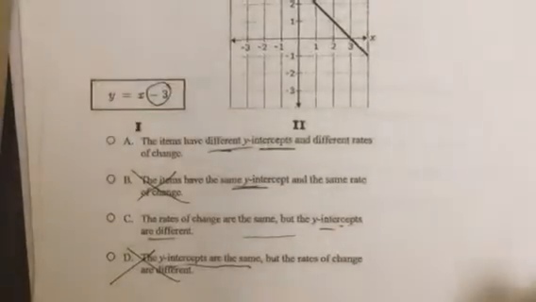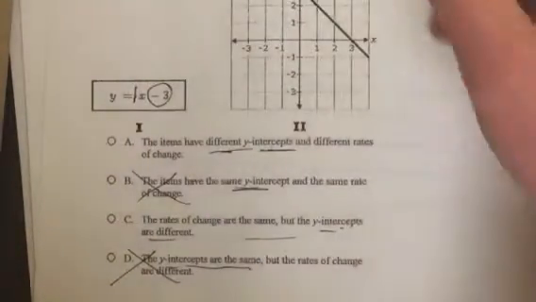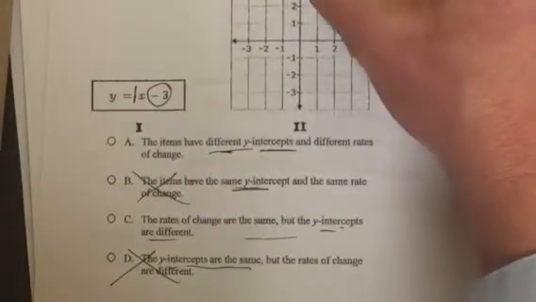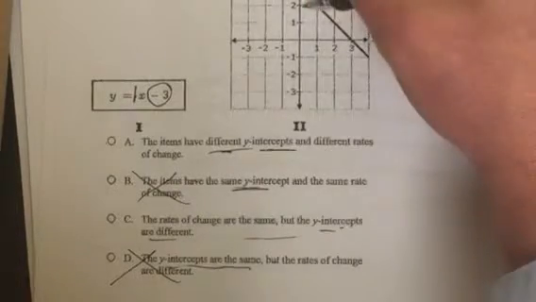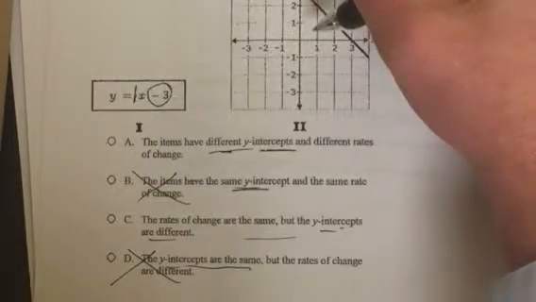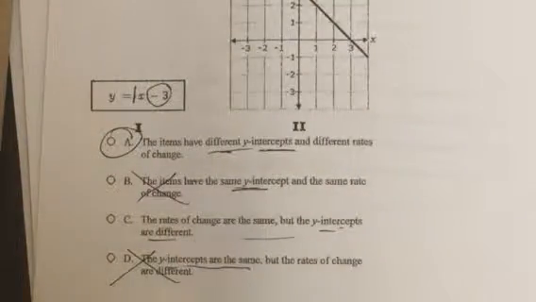Okay, sorry. So now you have a slope of 1. Let's see what this slope is. So we're going down -1. Different slopes as well, different rates of change. So that leaves us with A. Okay. Let's see if we can get one more in here.